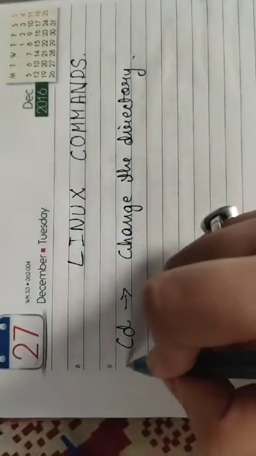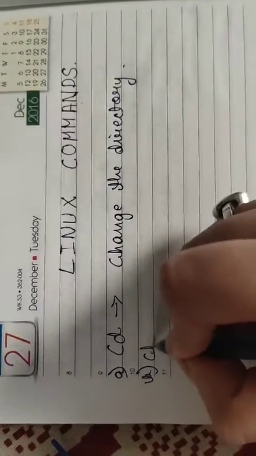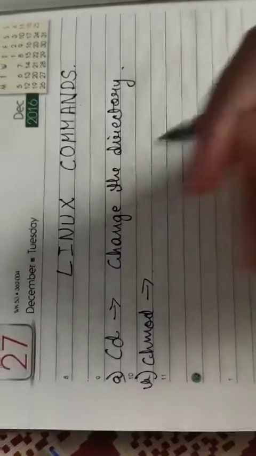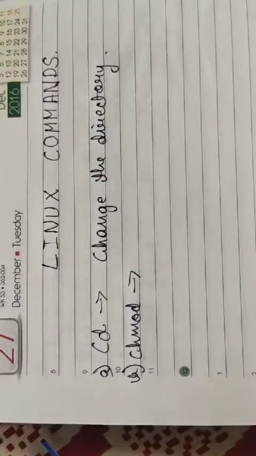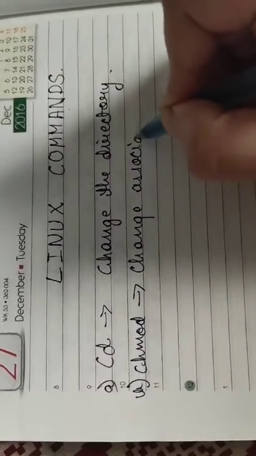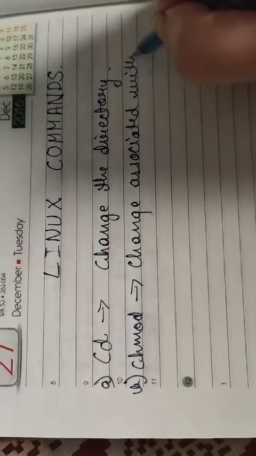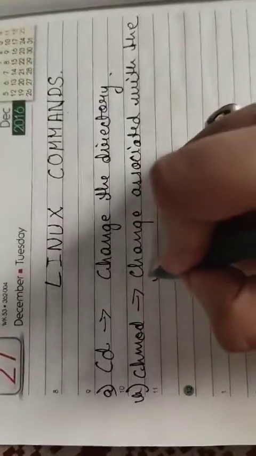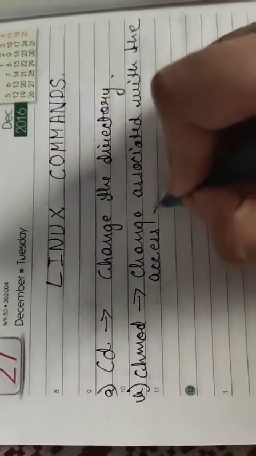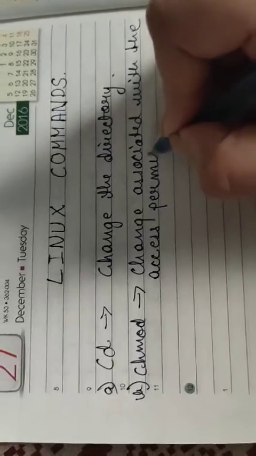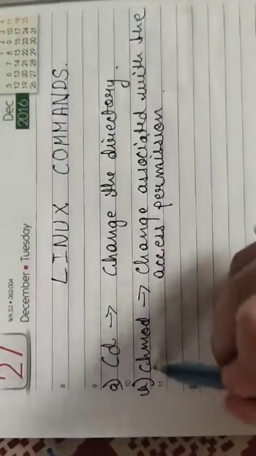The second command is the chmod. If you want to change the permission associated with a file or a directory, it is the change access permission command. Like if you want to change the permission of a file, or if you want to open someone's file, chmod is used for that.